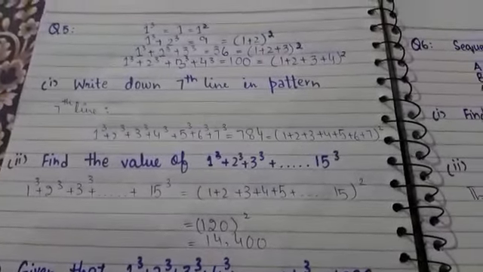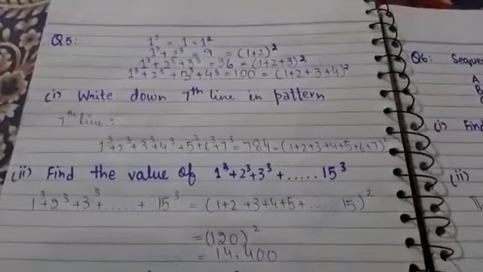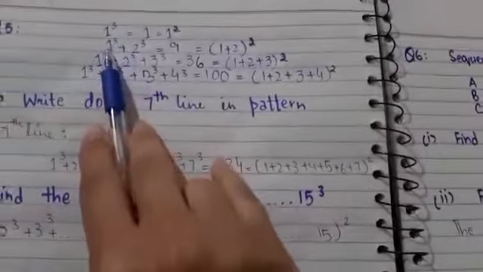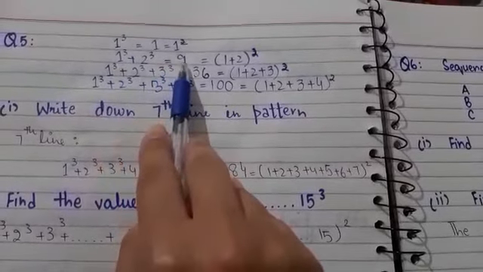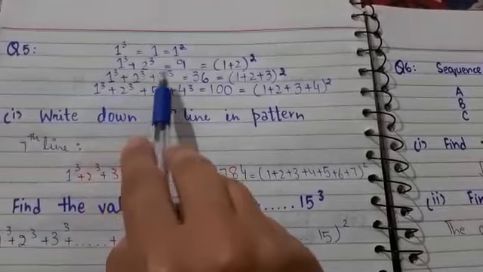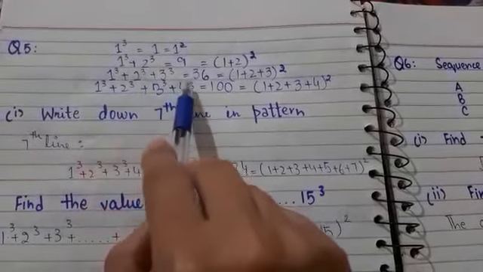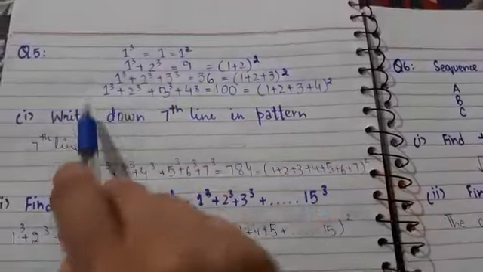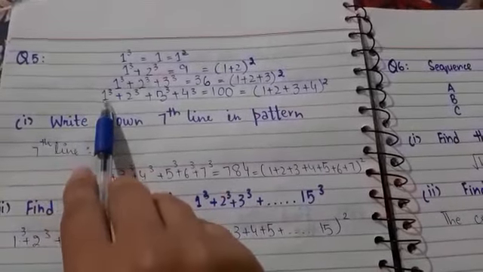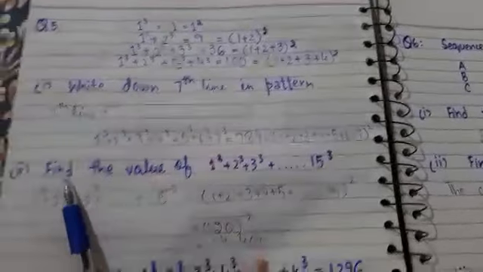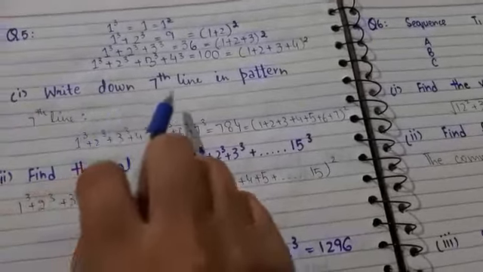Question number 5. We have a pattern, or you can say a sequence here. 1 cube, and in the second line we have 1 cube plus 2 cube is equal to 9, which is (1 plus 2) square. In the third line, 1 cube plus 2 cube plus 3 cube is equal to 36, which is (1 plus 2 plus 3) square. This means that if this is the 4th line, then the numbers will be added till 4. In the first part we have to write the 7th line.